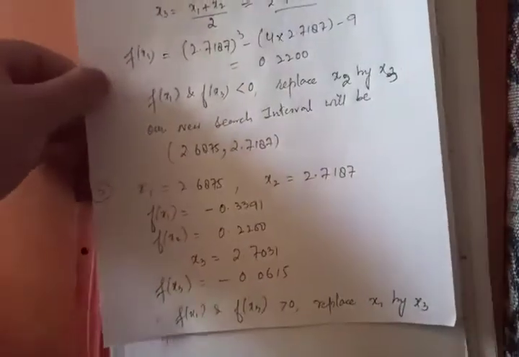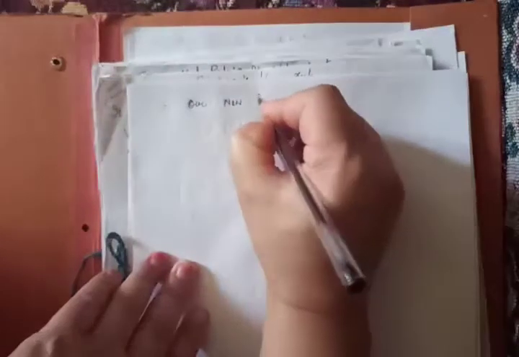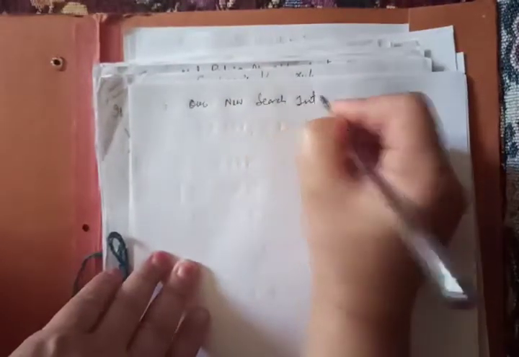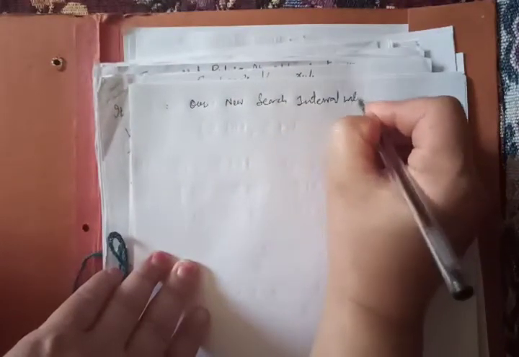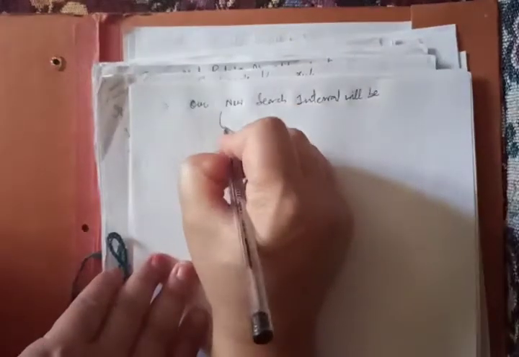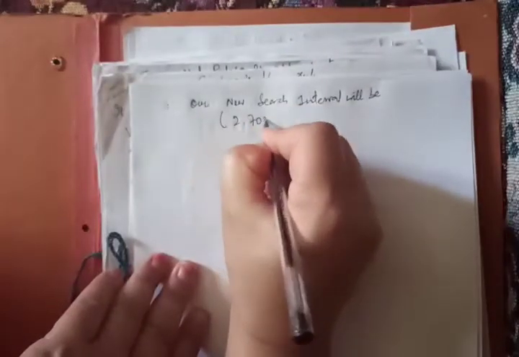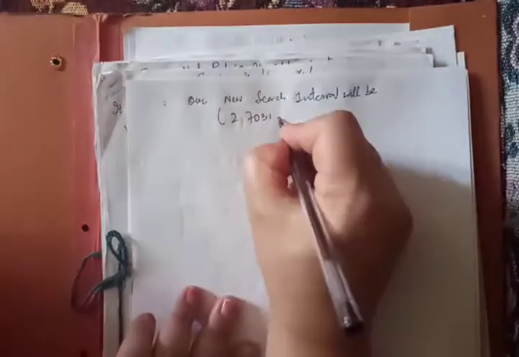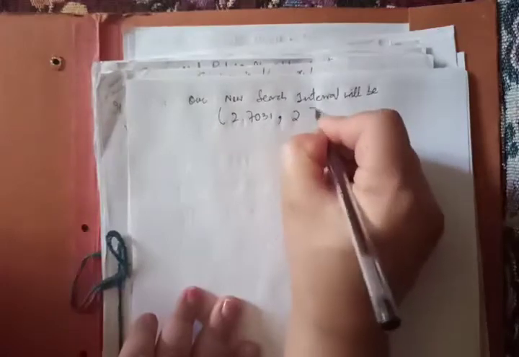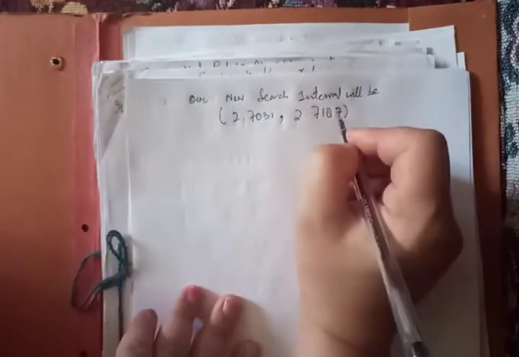Okay, so the new search interval for the fourth iteration. So therefore our new search interval will be 2.7031, comma, दूसरे में कोई चेंज नहीं आएगा, that would remain as it is, x2.